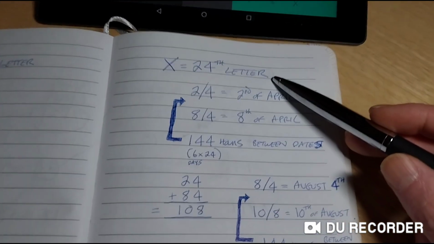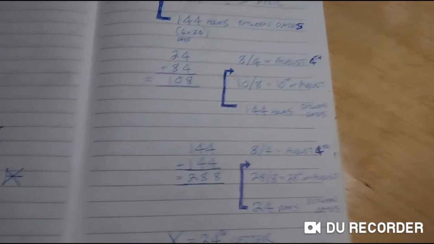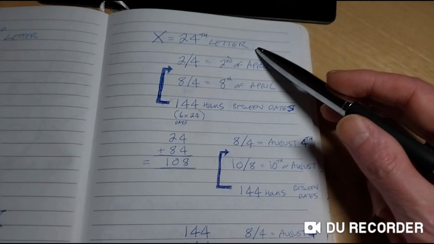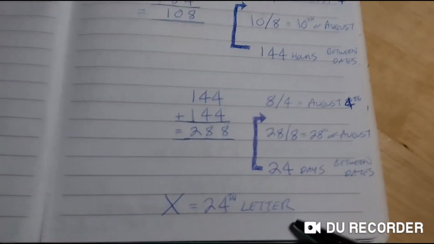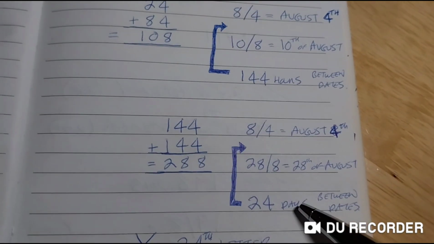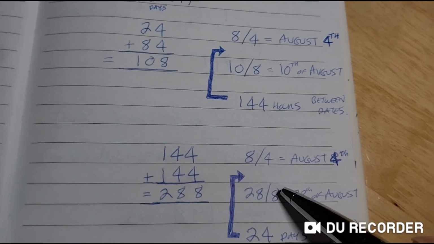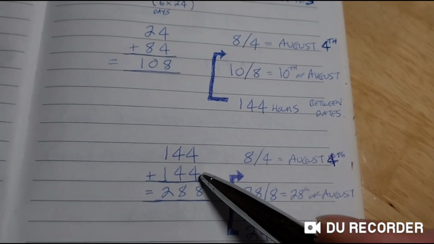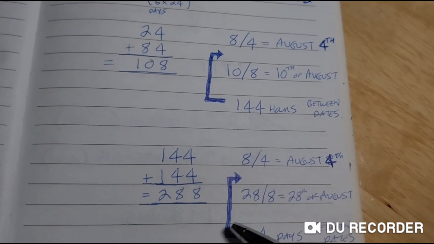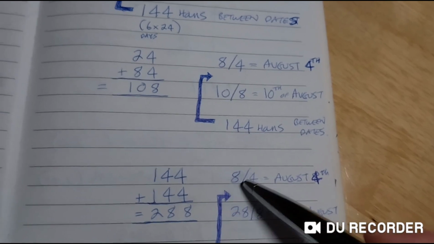24, we started off with 24 because it was becoming X, and that's what it's become. Started off with it and we've ended up with it. Let's work the video backwards. X 24th letter. It's 24 days between 28th of August and the 4th of August. Why are we talking about that? Because that's twin 144. Duality time, night and day, moon and sun, crossing over for an eclipse, which is why we've used this.